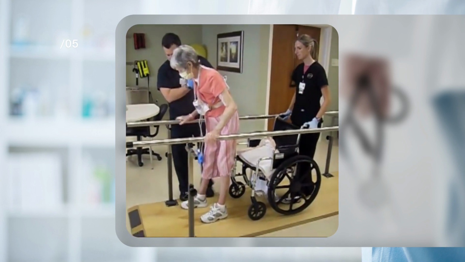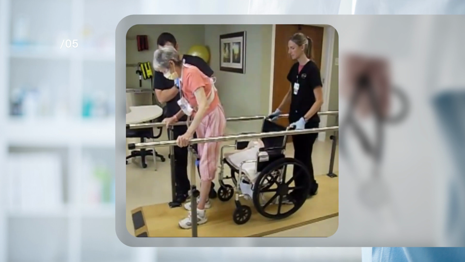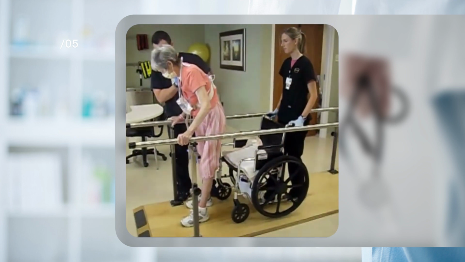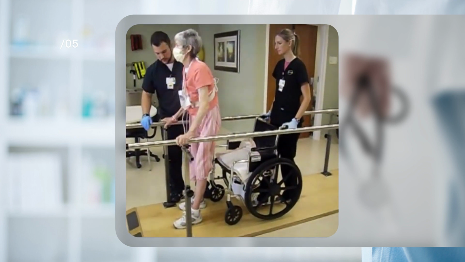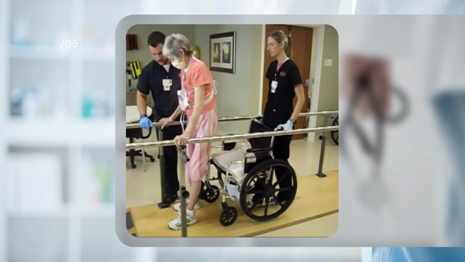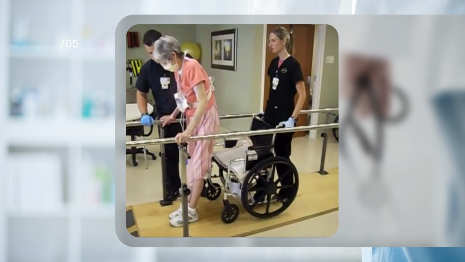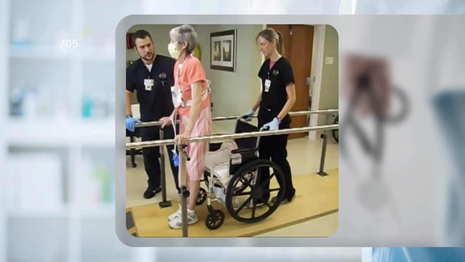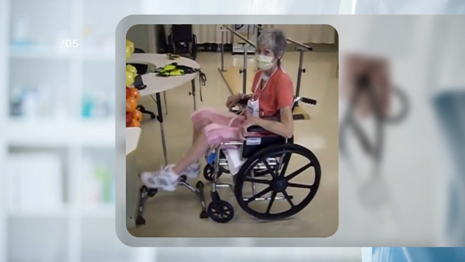Good. Okay, bring those hands back a little bit so you stand straight. Stand straighter. Tuck your bottom in. Try and bring the right leg just a little closer and just stand tall for me. There you go. Okay, you want to try and sit down? Awesome.